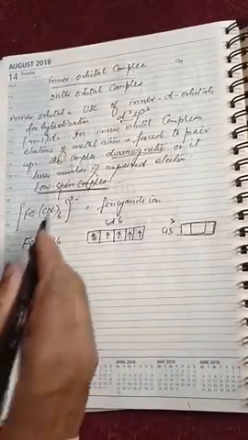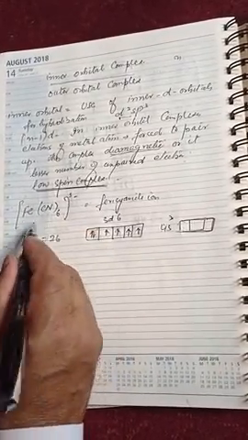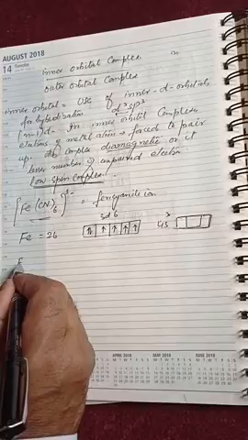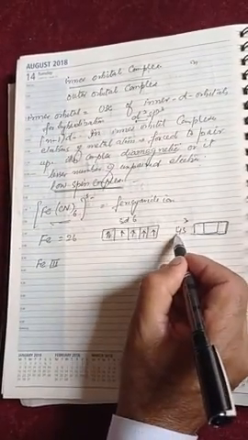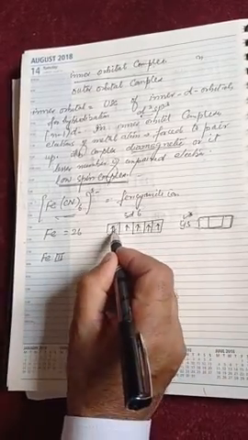Now in this case iron is in the +3 oxidation state. So the 2 electrons from the s orbital are lost and 1 paired electron from d is lost.